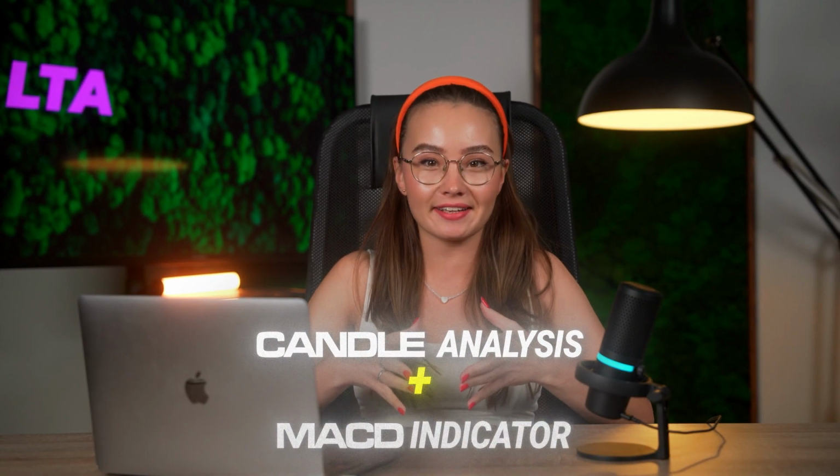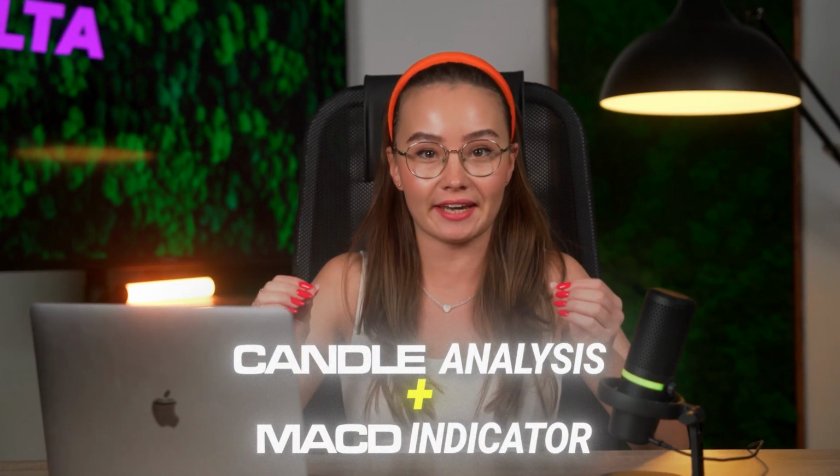Hi there! Tired of risky trades that don't bring steady profits? Then give yourself a break and try this strategy out. I combined candle analysis with the MACD indicator and was shocked how simple and effective this combo is. Keep your eyes on the screen.